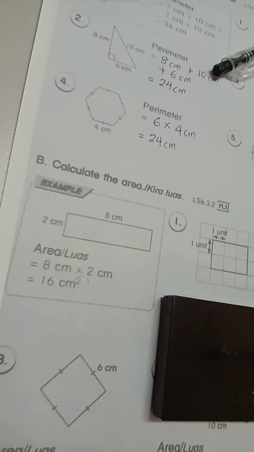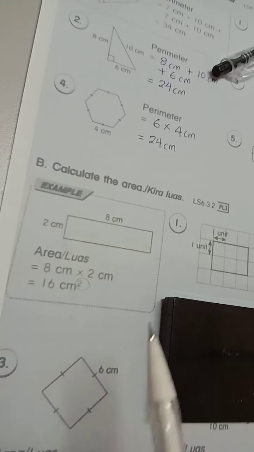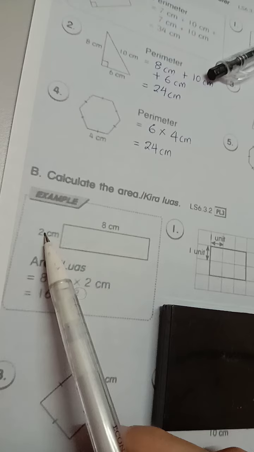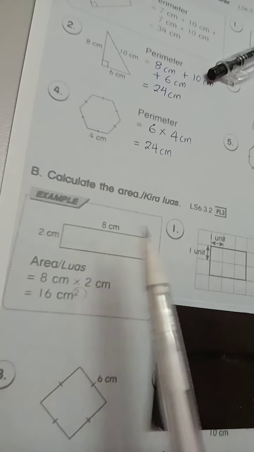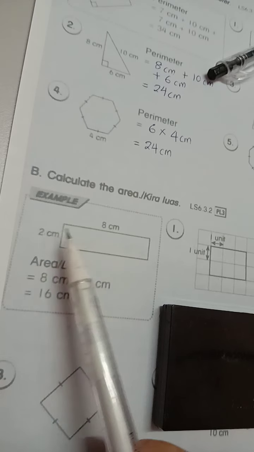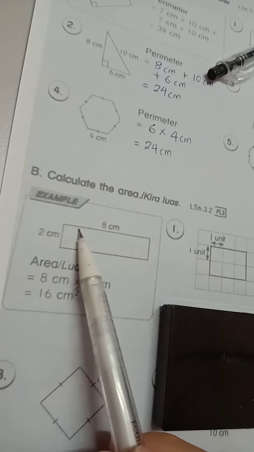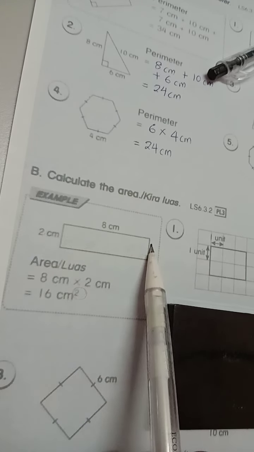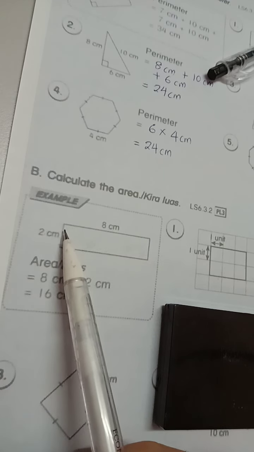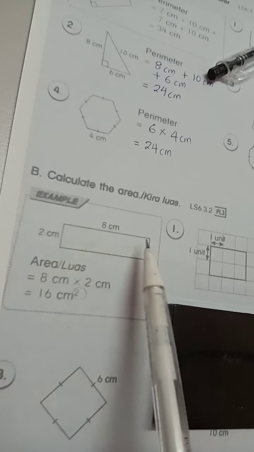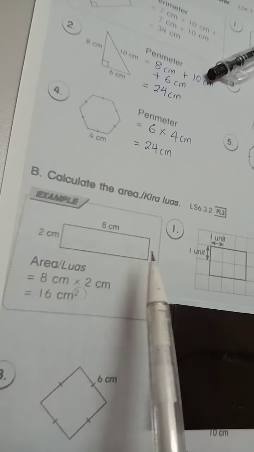Okay, now I'm going to show you how to calculate the area. Remember, in my previous video, I introduced what area is. The area is the size of the surface. We need two measurements: the length, which is normally on top or bottom of the shape, and the width, which is normally the sides of the shape, either left or right.